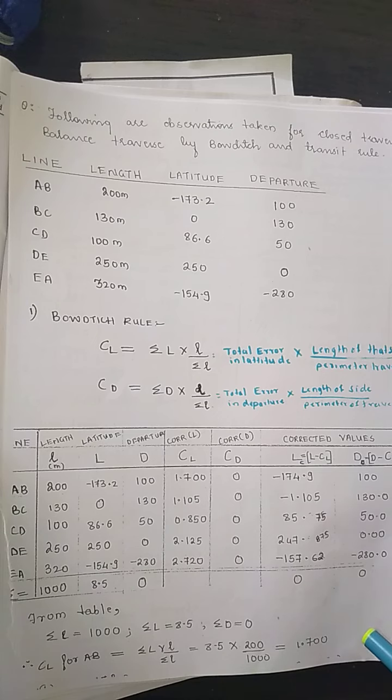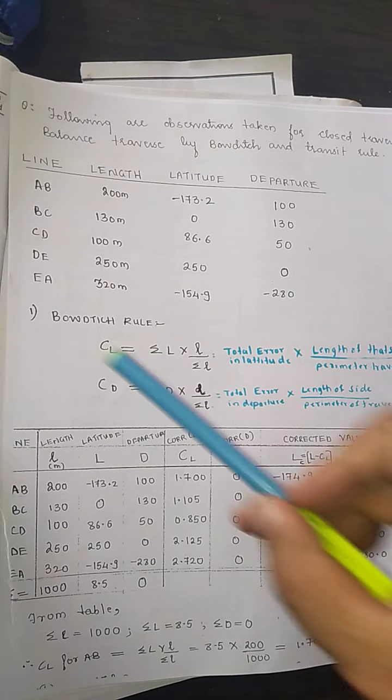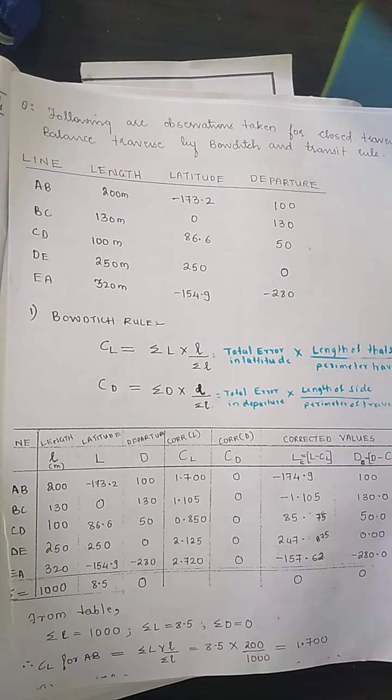Determine the correction to the latitude and the correction to the departure by using the Bowditch and the transit rule. In the problem, the length, latitude and the departure will be given to you. You need to determine the correction to the latitude and the correction to the departure of any side.